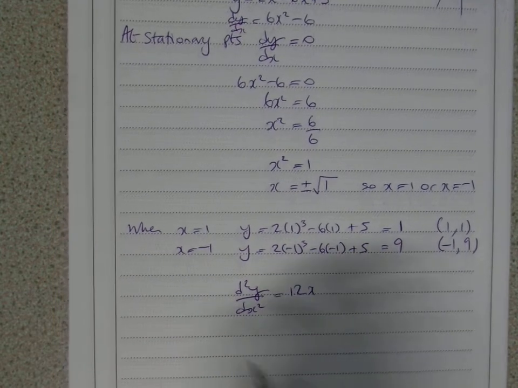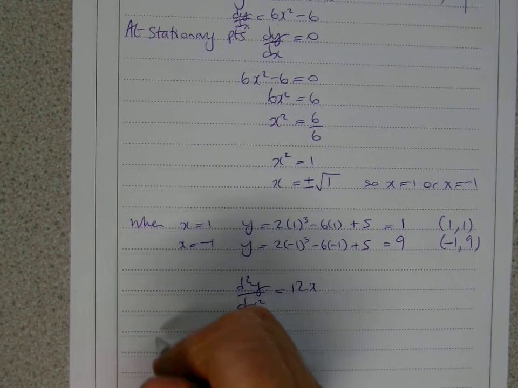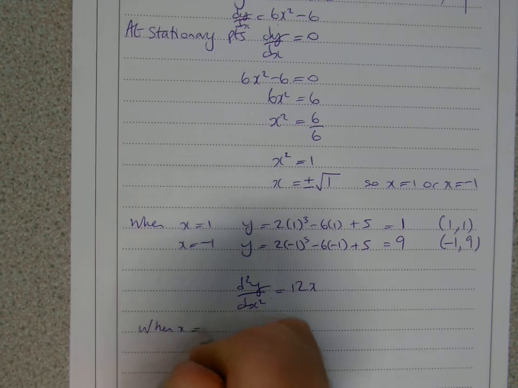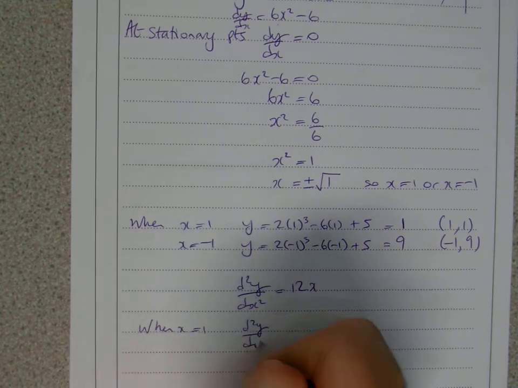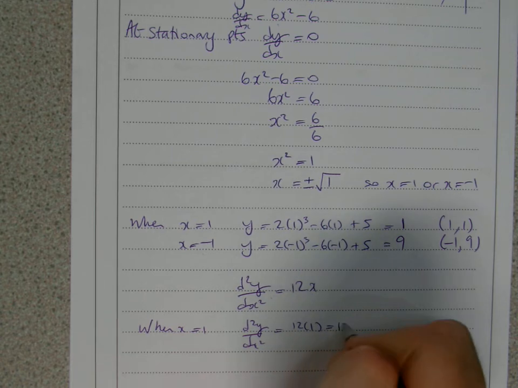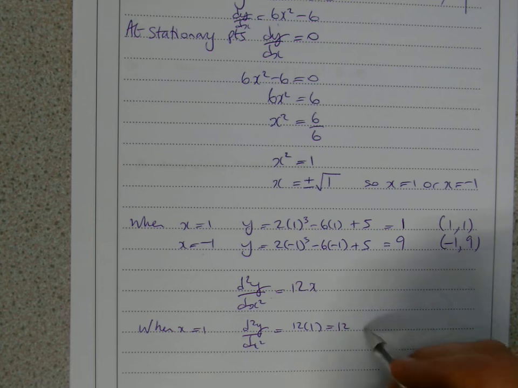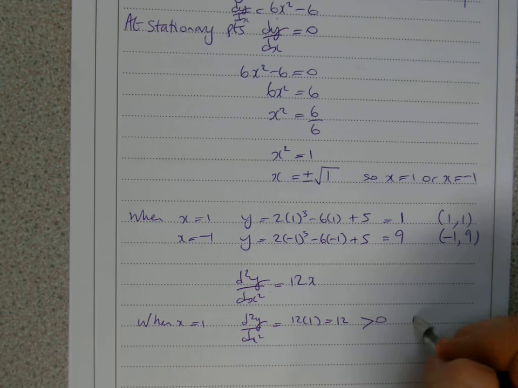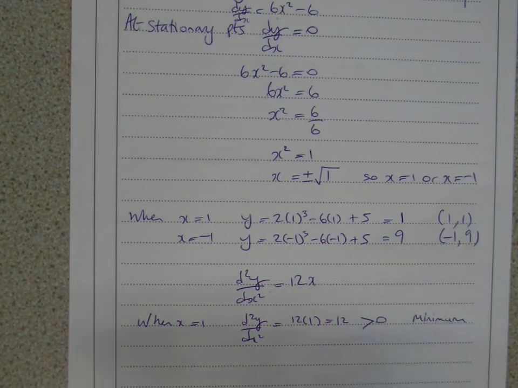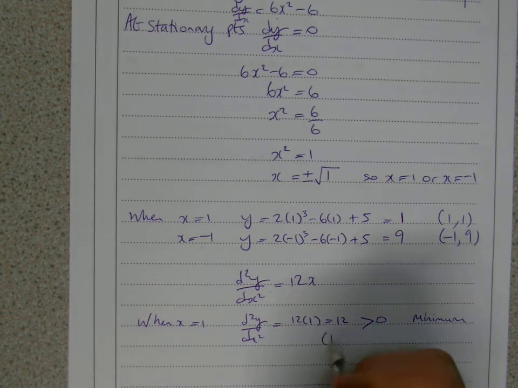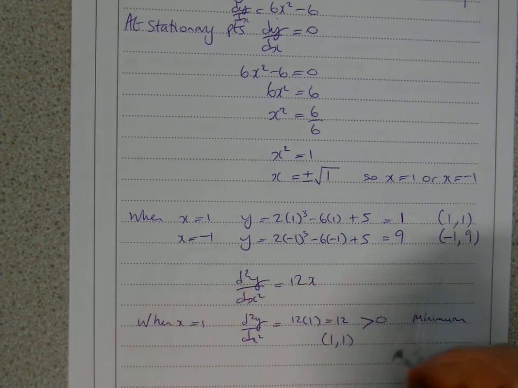Then all you need to do is put those values of x in here. So when x equals 1, d2y by dx squared will equal 12 times 1, which equals 12. It doesn't matter what value it comes to; what's important is whether it's positive or negative. In this case, it's positive. So if it's positive, we know it's a minimum. So my 1, 1, the first point there, is a minimum. That's the nature of it. It's a minimum stationary point.